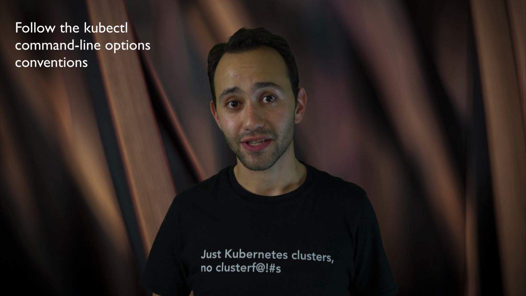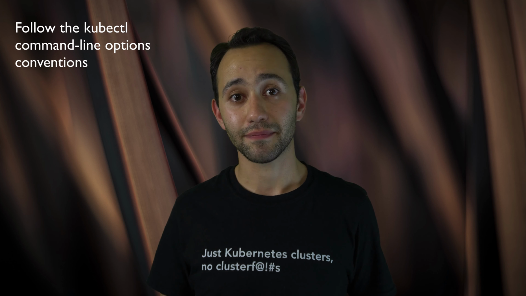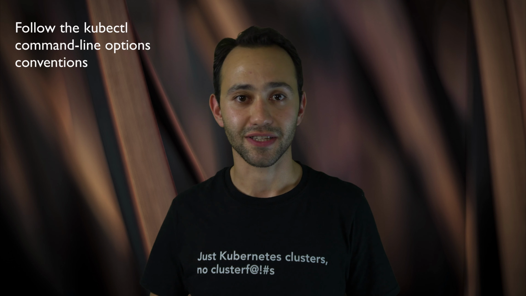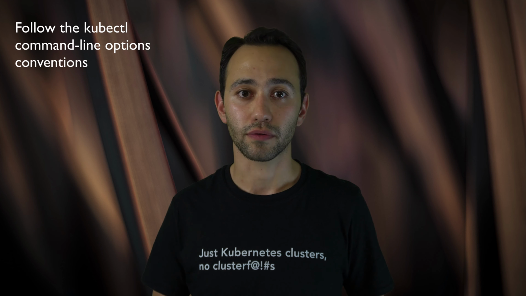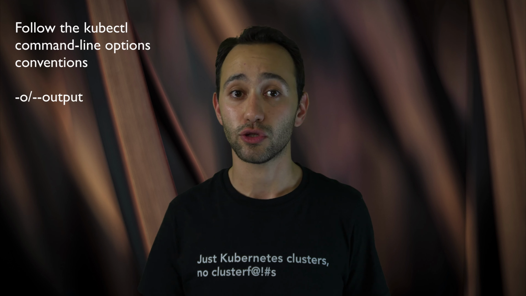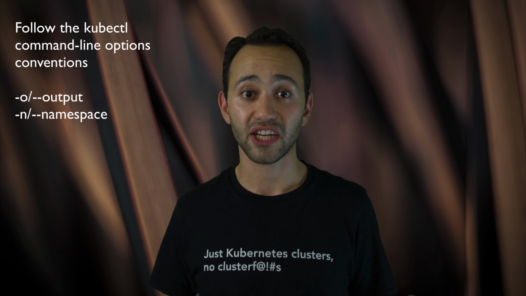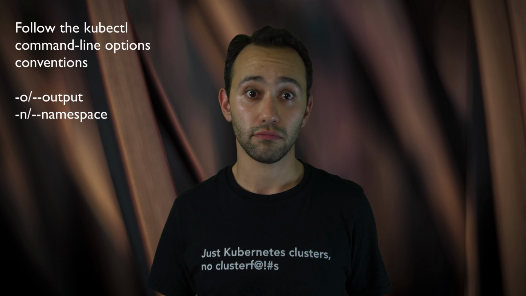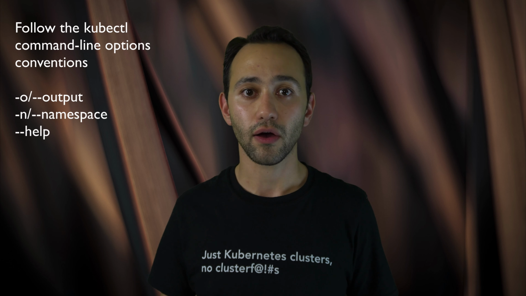Let's expand on this. Let's say you have command line options in your Kubectl plugin. So these options should probably be the same as the Kubectl's options. What do I mean here? For example, let's say you have an option to format the output. So this option probably should be named -o or --output, and it should probably accept the same values as Kubectl does. Similarly, the -n or --namespace, or even simply the --help option should be present in your program, so your users will feel right at home.